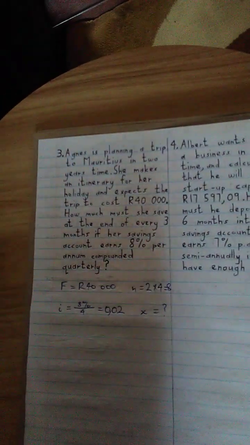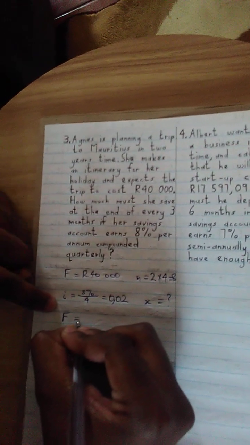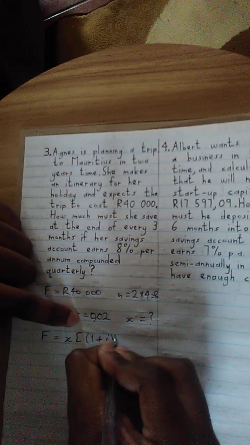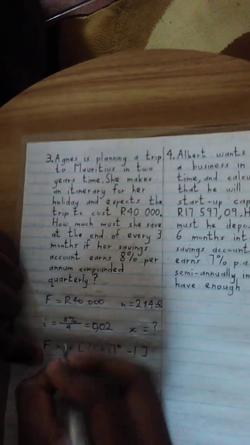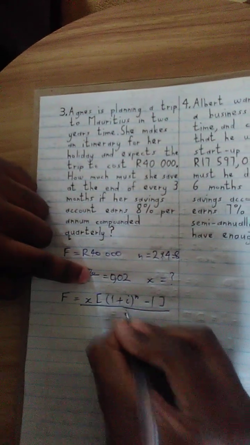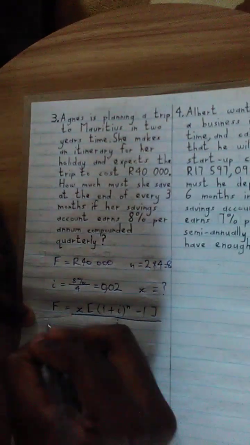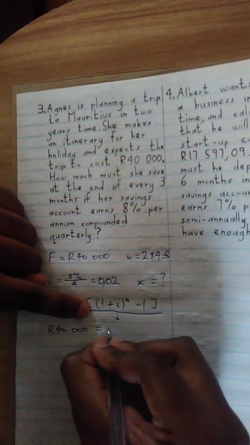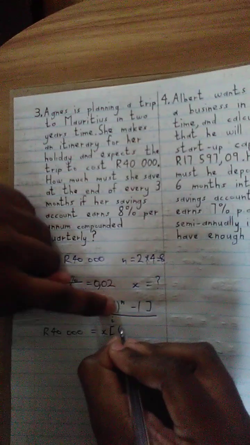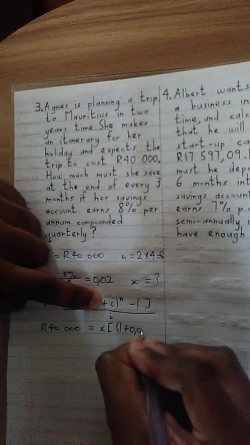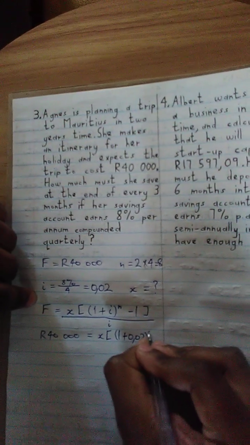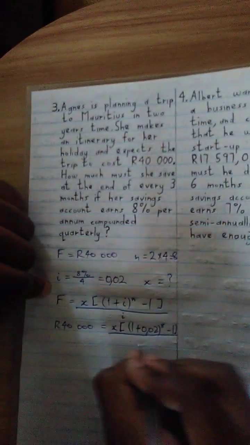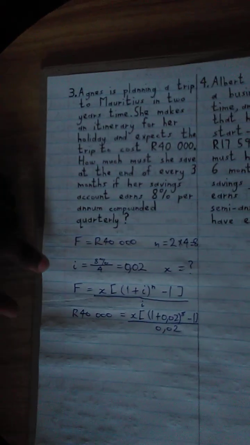So first we write down our formula. So we know F is 40,000. So we're just going to cross multiply.